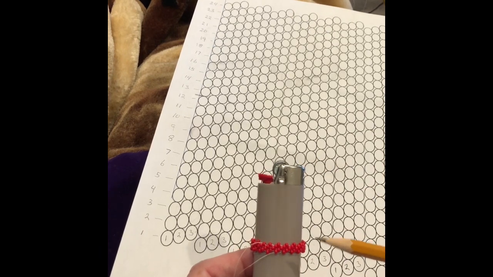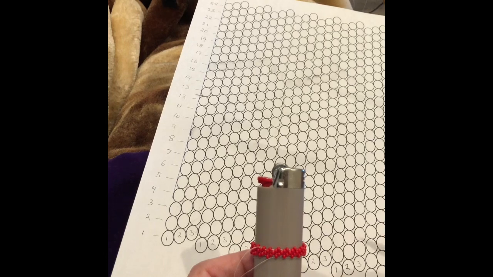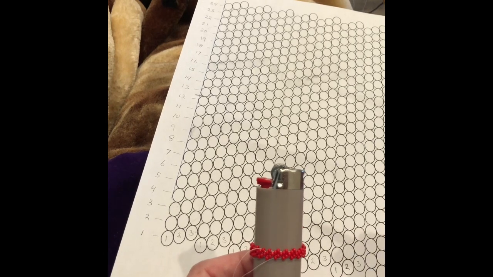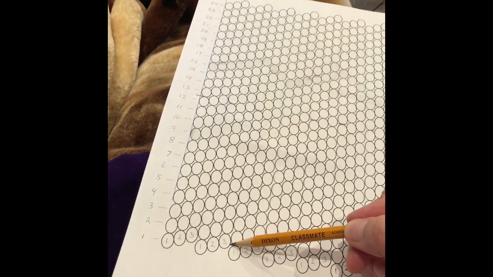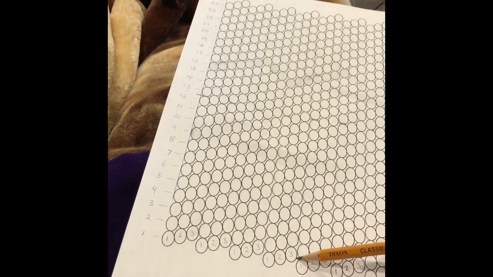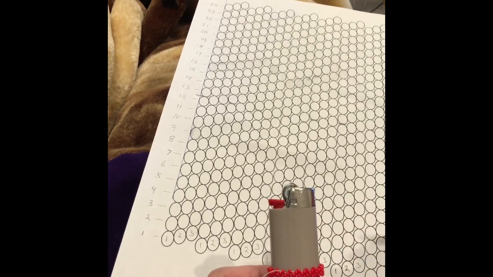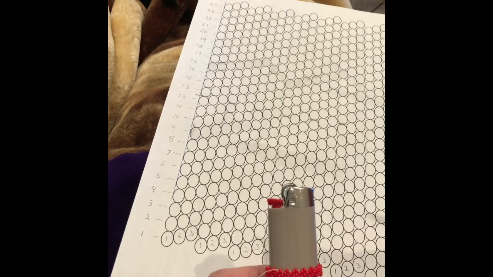Say I wanted to figure out a different size pattern. Say I wanted to double this up, or triple it, or quadruple it. I would have to find a number that's divisible into 54 to give me the repeat of the pattern.